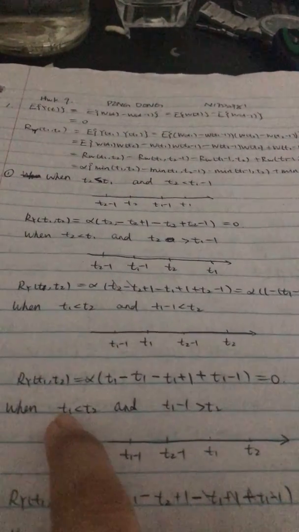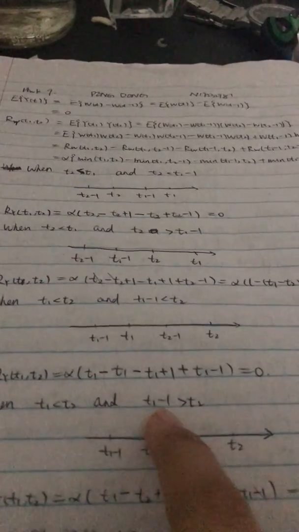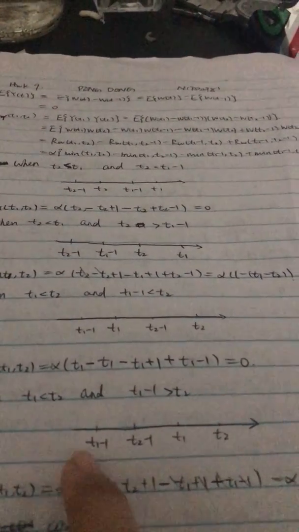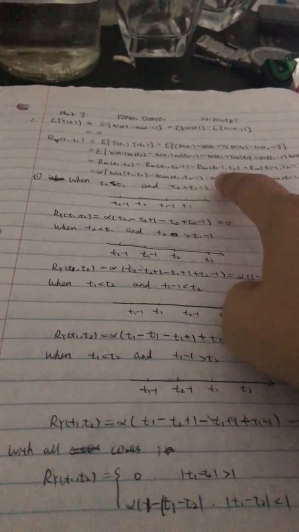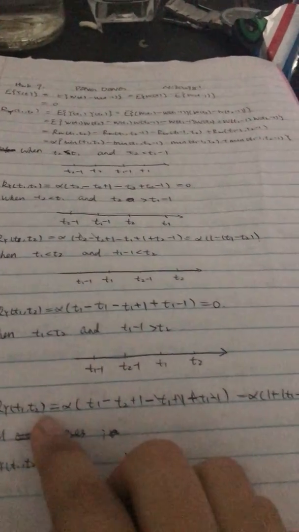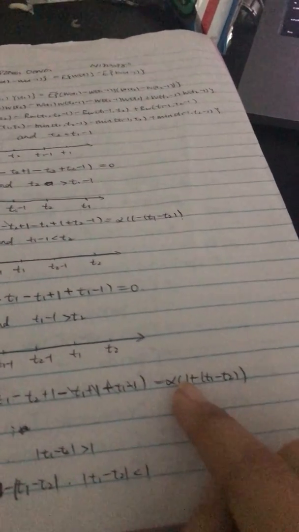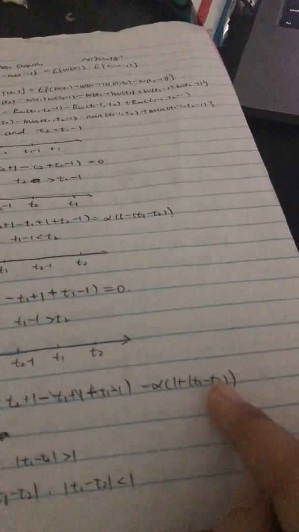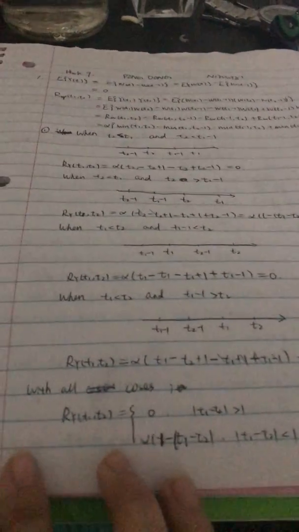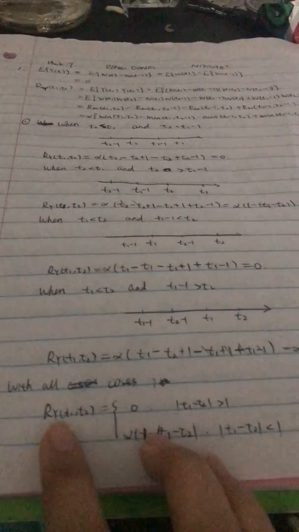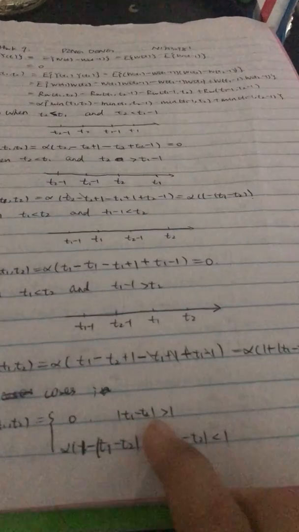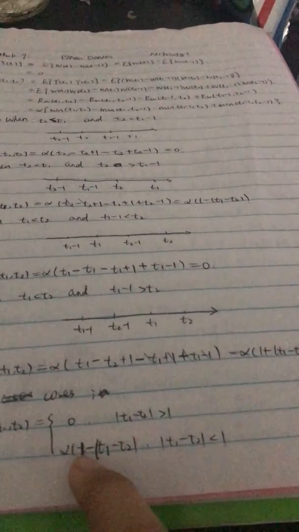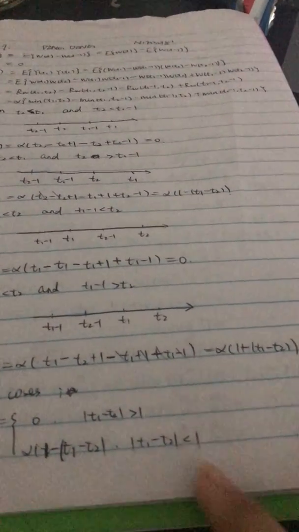And if t1 less than t2 and t1 minus 1 greater than t2, then we have this figure. So we also do this formulation, and we have R_Y(t1, t2) equals alpha times (1 plus t1 minus t2). So here we have R_Y(t1, t2) equals 0 if the absolute value of t1 minus t2 is greater than 1, and alpha times (1 minus the absolute value of t1 minus t2) if it is less than 1.